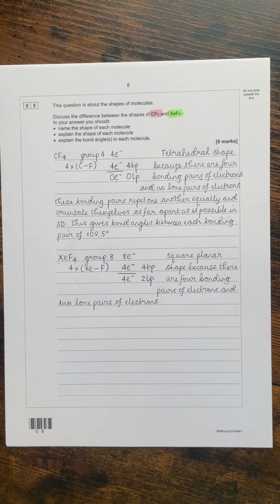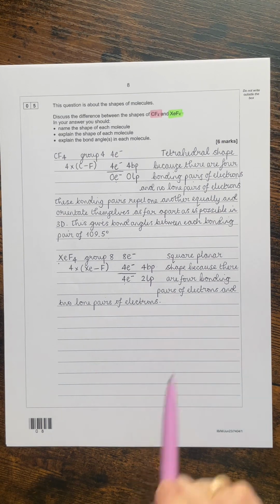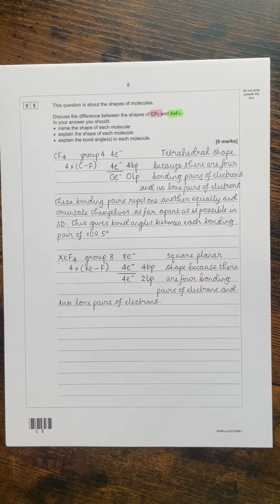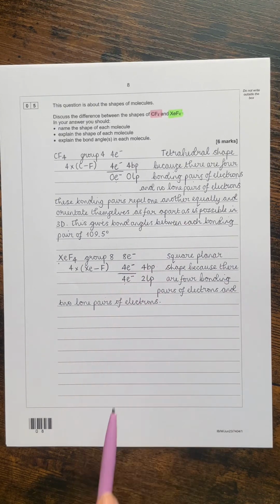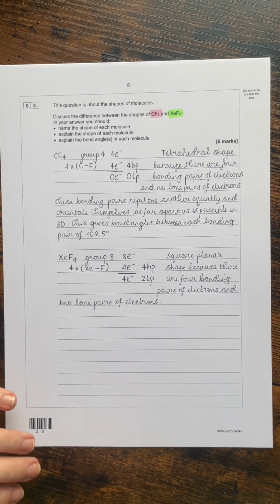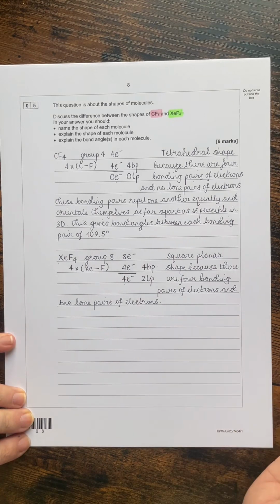I also think it might be worth mentioning that a square planar shape is based on an octahedral shape, 6 pairs in total, 6 bonding pairs, the shape would be called octahedral. So that's a good starting point for us then thinking about, well, where are we going to put the lone pairs and where are we going to put the bonding pairs. So I think that's where I'm going to go next.